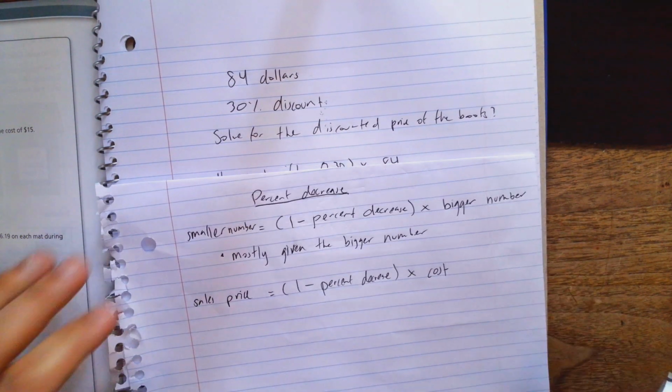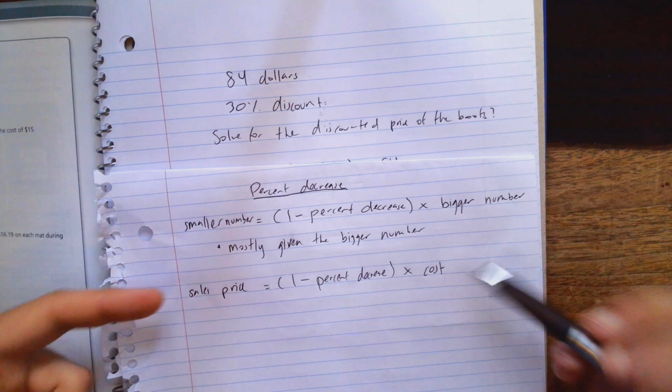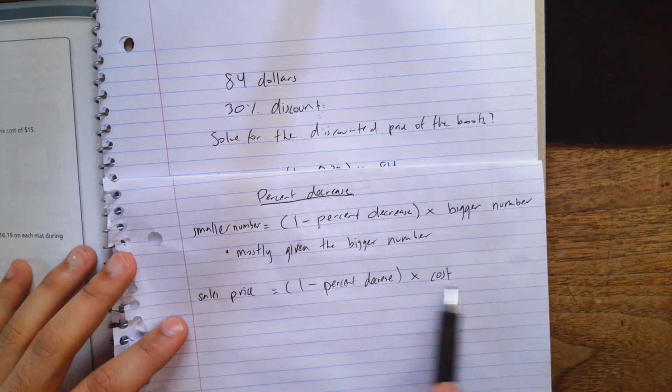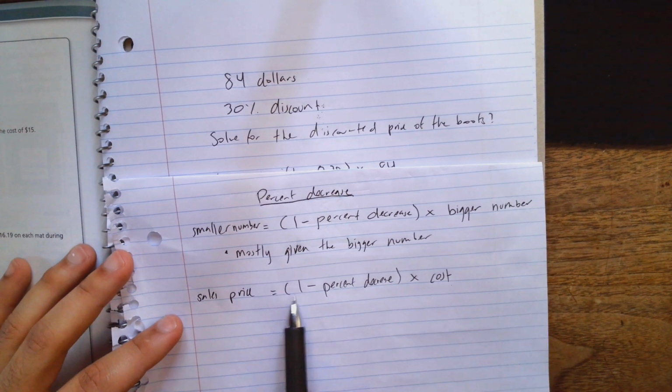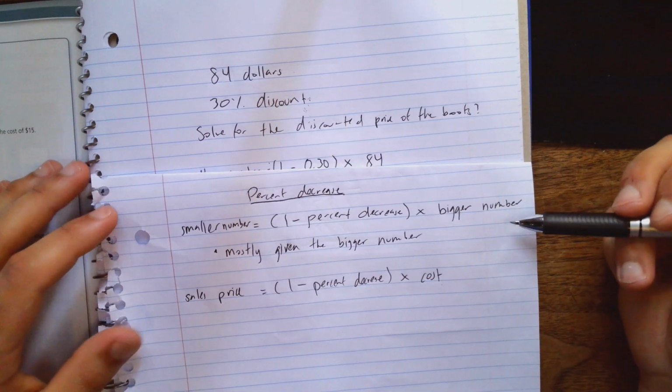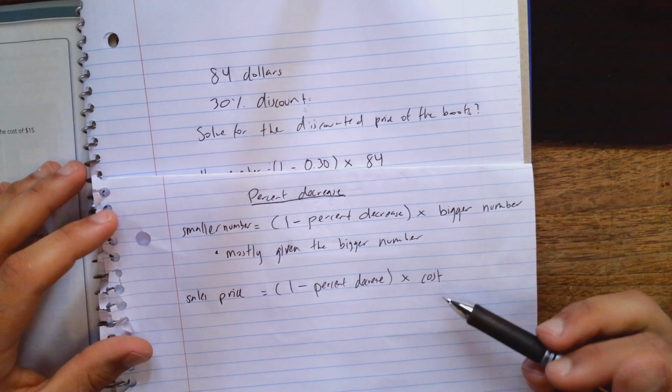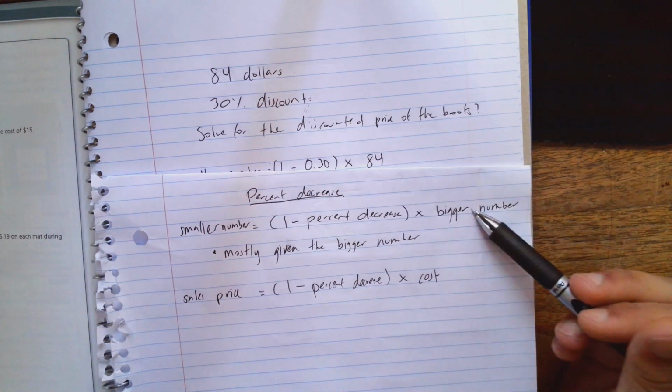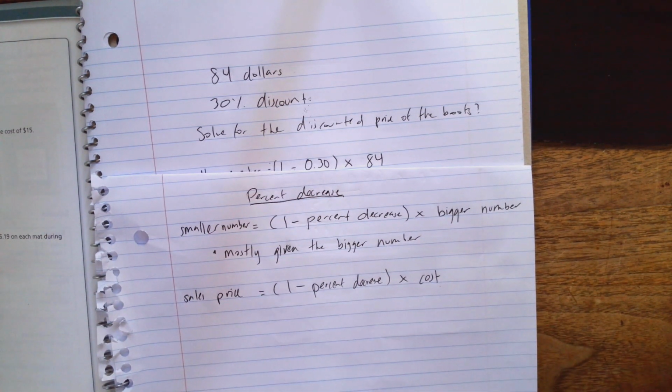So if we're talking about money specifically or a sale, we have this nice equation where the sales price is equal to 1 minus the percent decrease times the cost. It's the exact same equation as up here. We're just able to define these numbers a little bit better. Does that make sense? Cool.